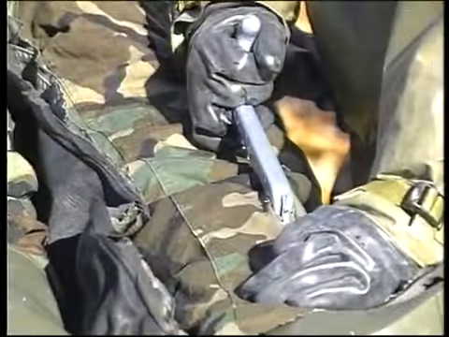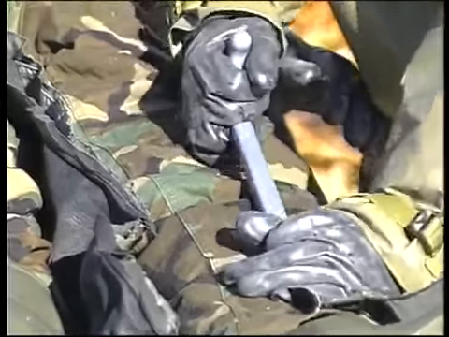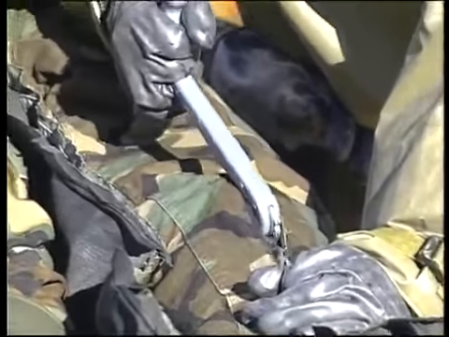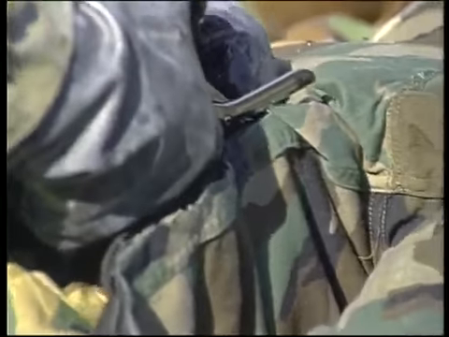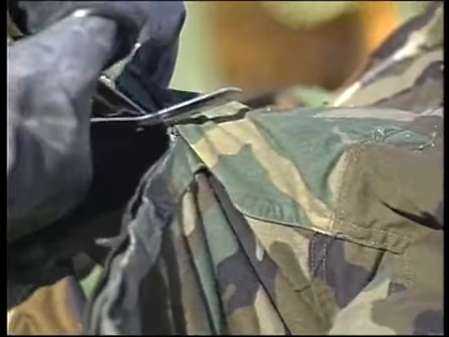Cut overgarment trousers. Cut from cuff along inseam to waist on left leg. On right overgarment leg, cut from cuff to just below zipper and then go sideways into the first cut. Allow trouser halves to drop to litter with contamination away from patient.